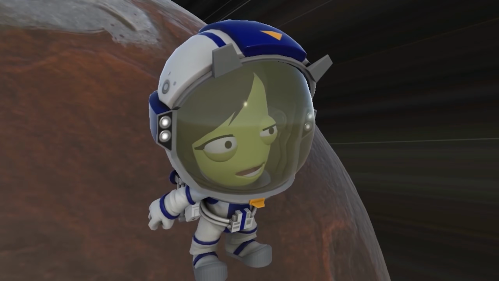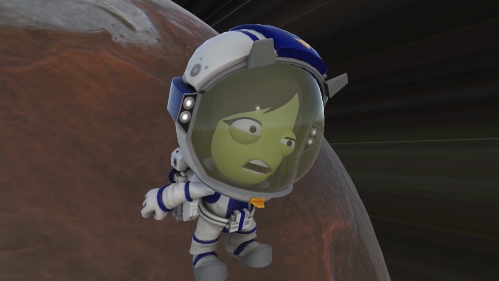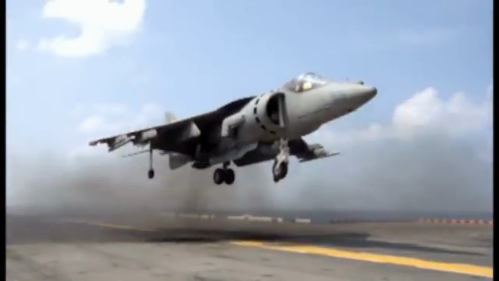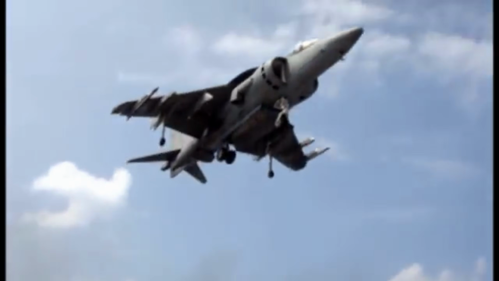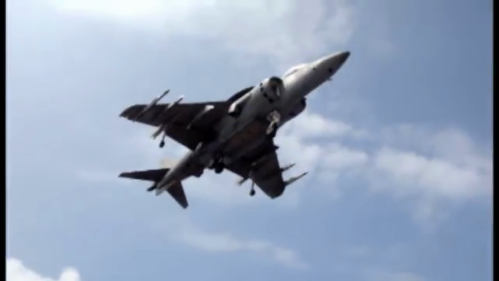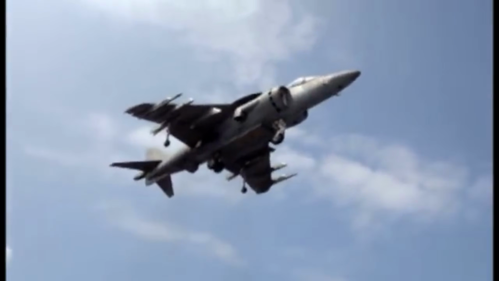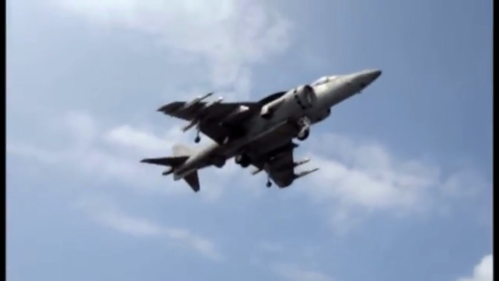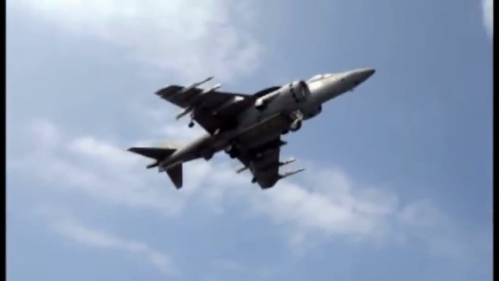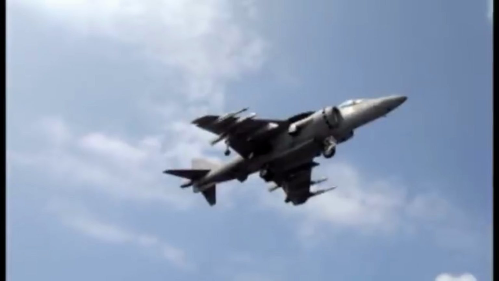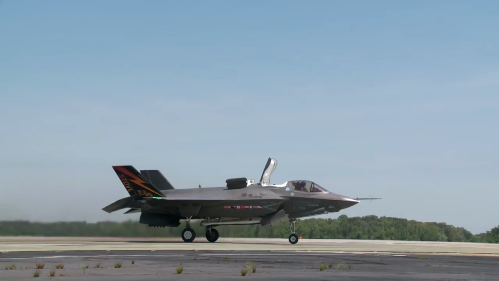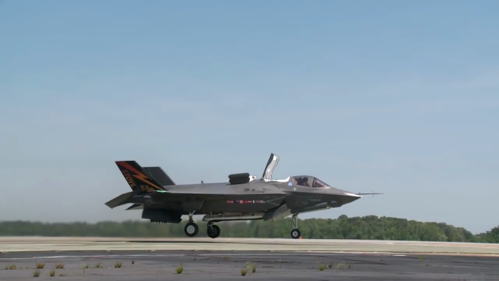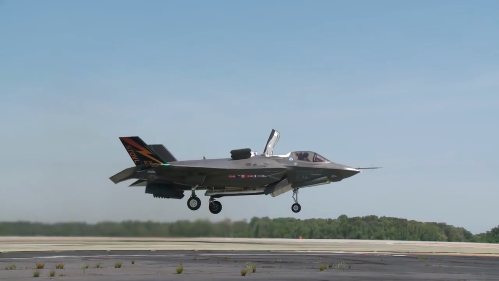For those of you wondering, what's a VTOL? It's an acronym for Vertical Takeoff and Landing. Probably the most iconic of these aircraft was the Harrier jump jet, first developed by British manufacturer Hawker Siddeley and later the Harrier 2 by McDonnell Douglas. It was produced in multiple variants from 1967 to 2003. Nowadays, probably the best known VTOL is the F-35B by Lockheed Martin.